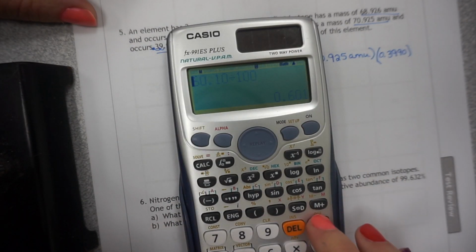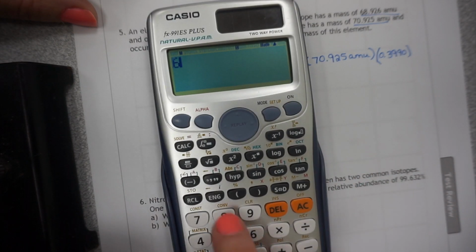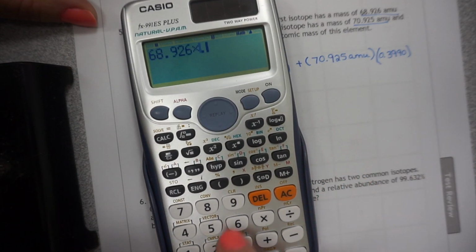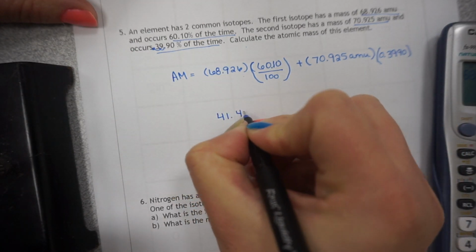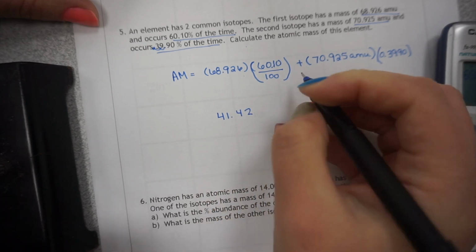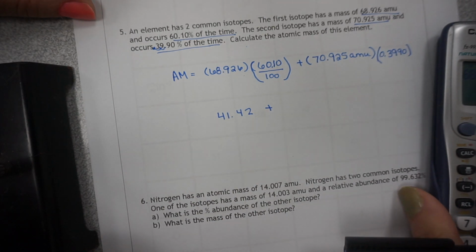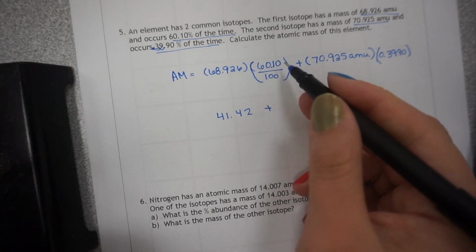So I'm just going to type it in the calculator. 68.926 times 0.601. I just put equals, so 41.425. Okay, so 4245. We're going to keep the significant figures.